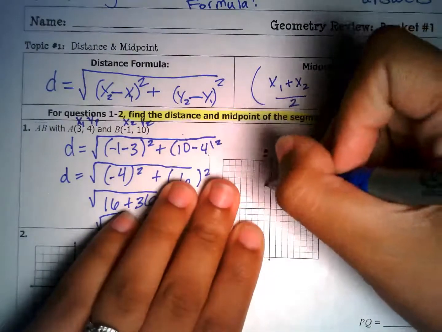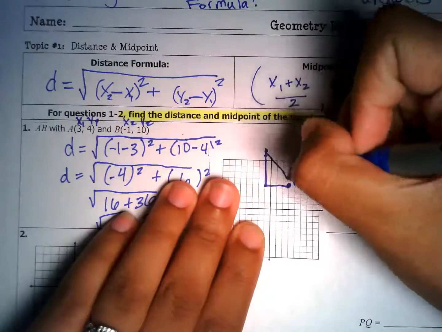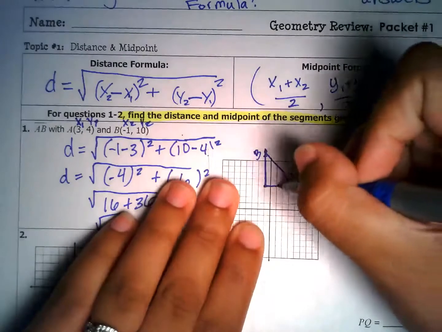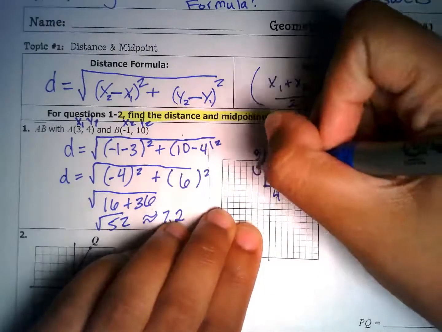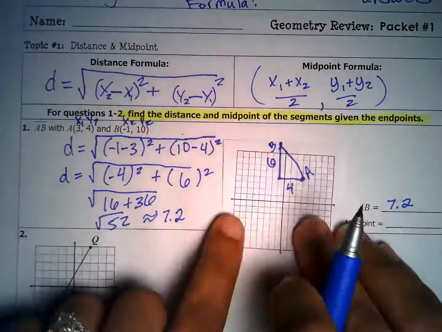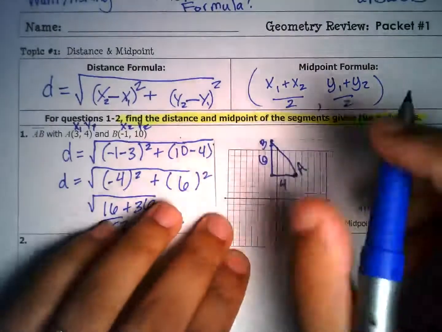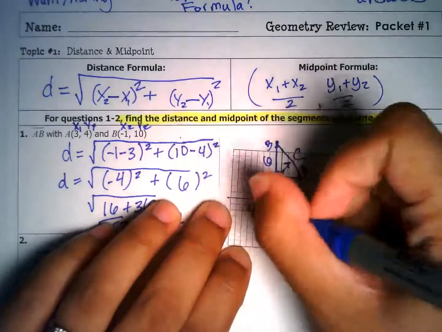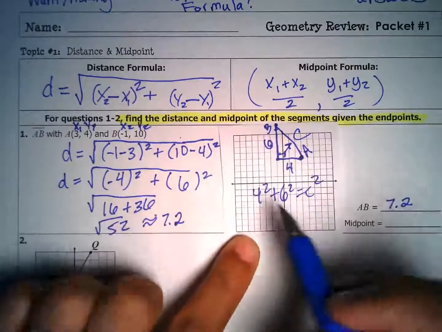Okay. Go ahead and draw a triangle, and you're gonna count. And that's B. We're gonna count. This is 1, 2, 3, that's 4. That is 6. If you look, oh, look right here. See that? And what do you do for Pythagorean theorem? If that is my hypotenuse, that's C. 4 squared plus 6 squared equals C squared.